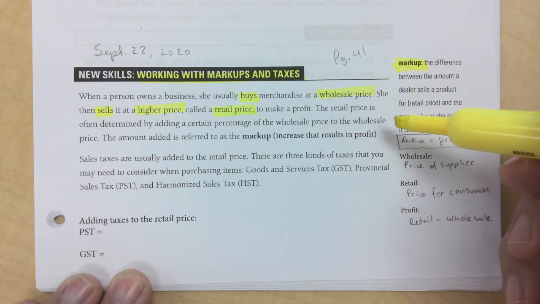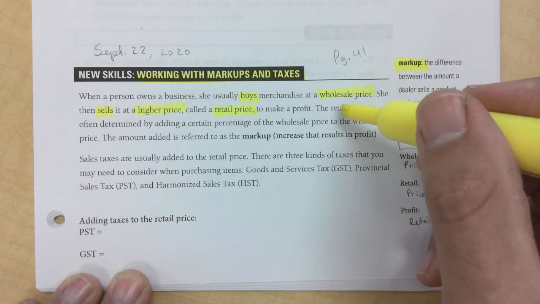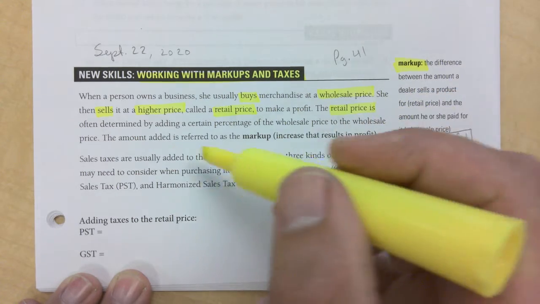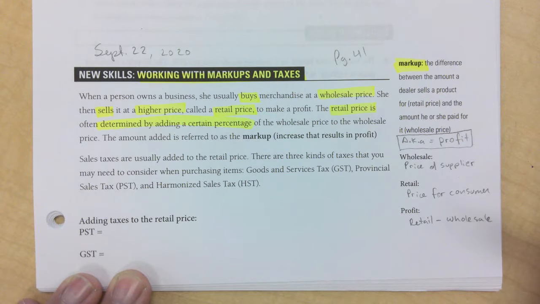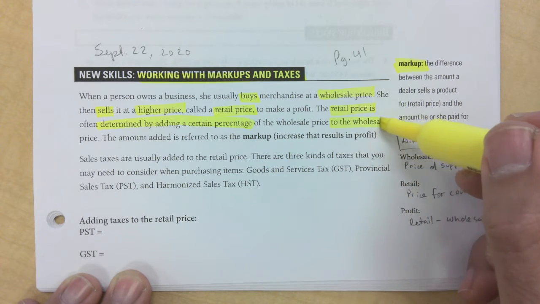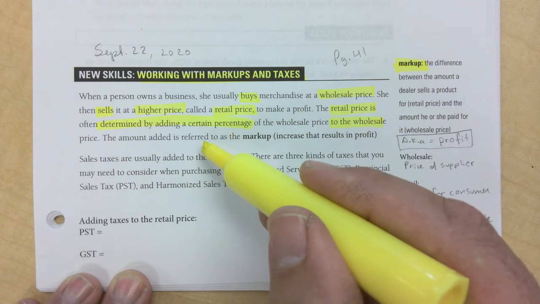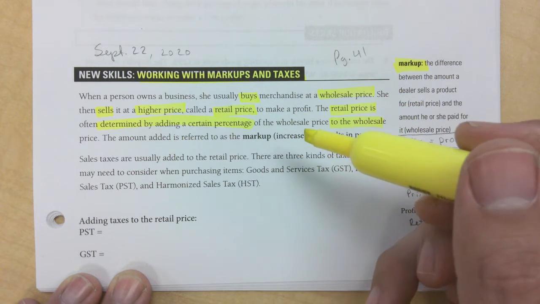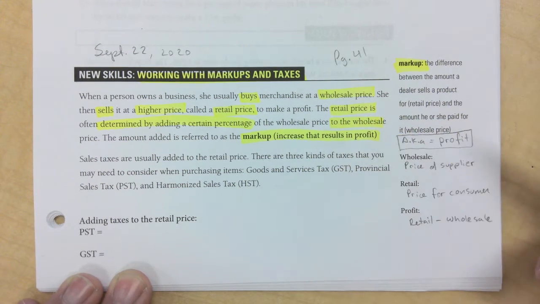The retail price is often determined by adding a certain percentage to the wholesale price. The amount added is referred to as the markup. So markup is the increase that results in profit.